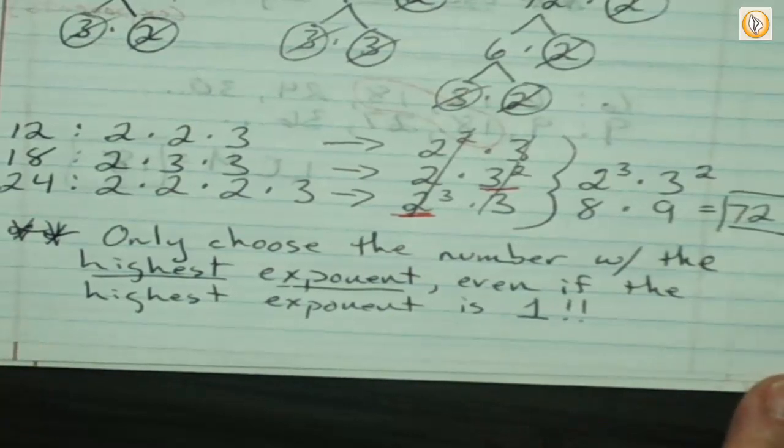So only choose the number with the highest exponent, even if it's just 1.